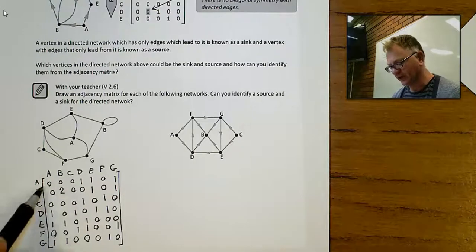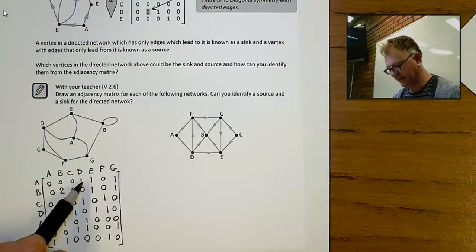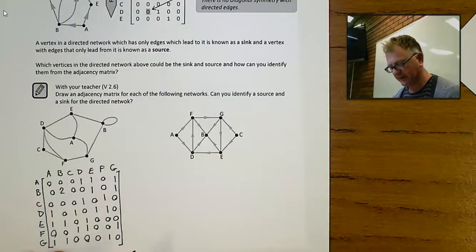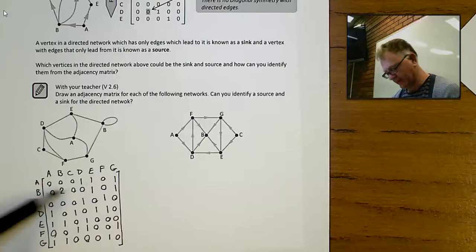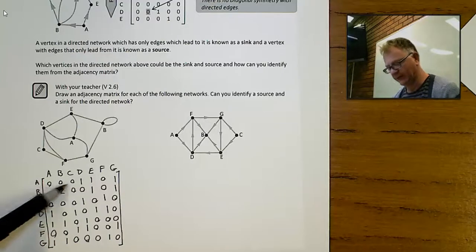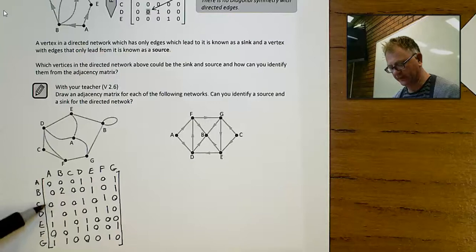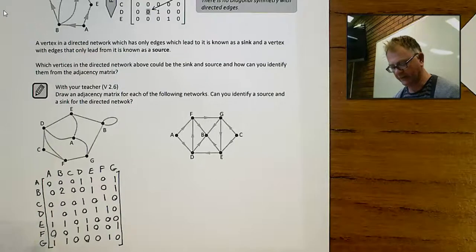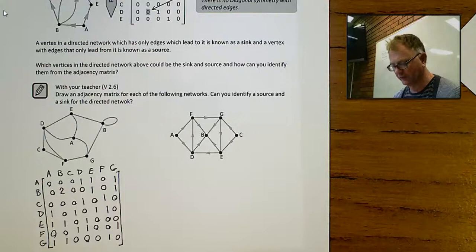If you look at this row here for A, we're saying that A is connected to D, E and G, if you look at the connections from A, but if you look at the connections to A, by looking at this column here, it's exactly the same. A is connected to D, E and G. That row matches this column. And it's the same throughout that matrix because there's no direction to it.